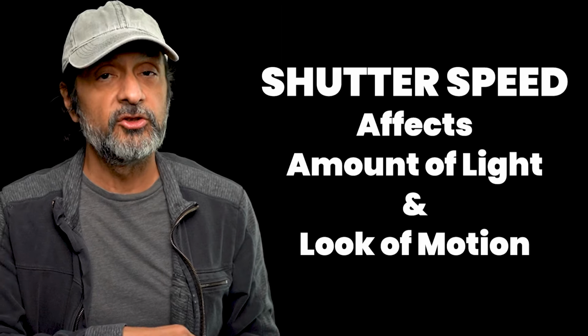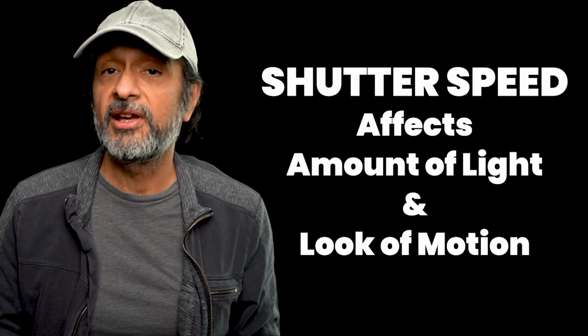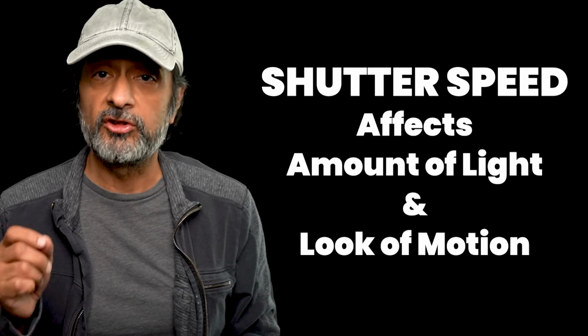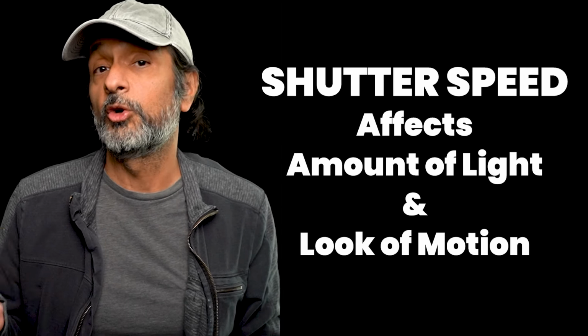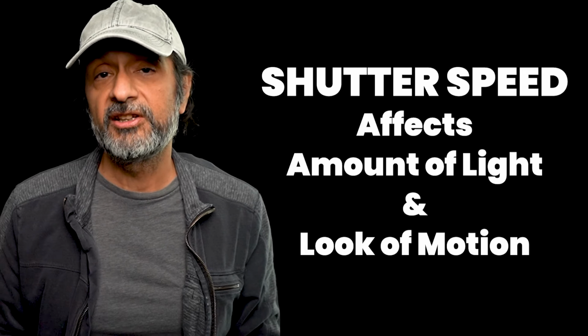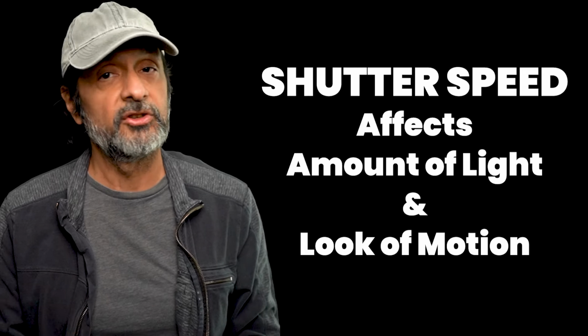But just like with the other two main exposure settings on your camera, aperture and ISO, shutter speed also affects exposure. So slower shutter speeds mean the shutter's open longer, which lets in more light. Good for low light situations. But be careful because really slow shutter speeds can result in blurry photos.